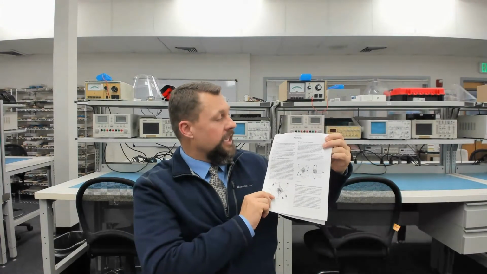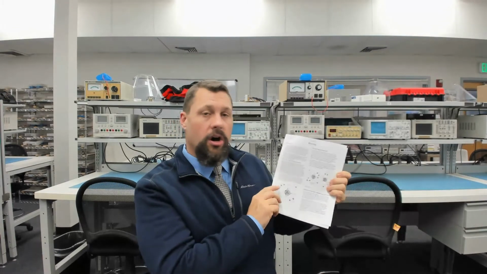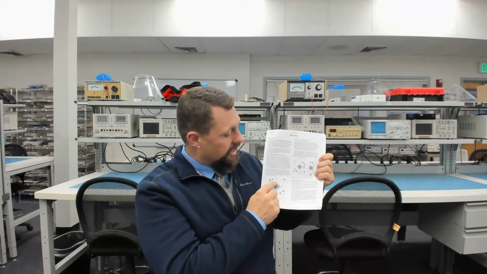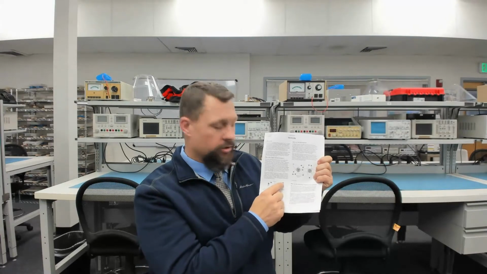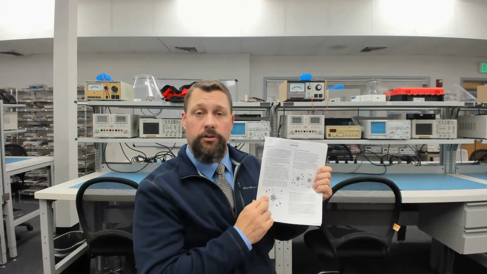So we have this Energy Basics Electricity handout. All matter is made up of atoms, and these atoms have little particles: neutrons, protons, and electrons. An electron is a negatively charged particle.